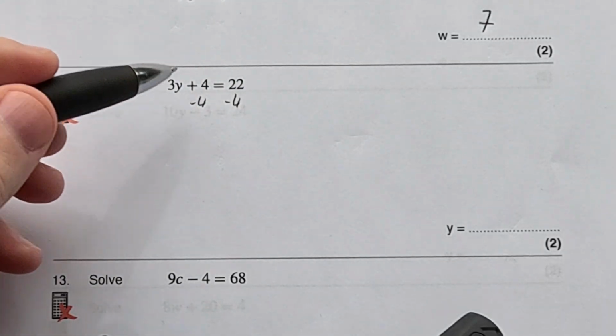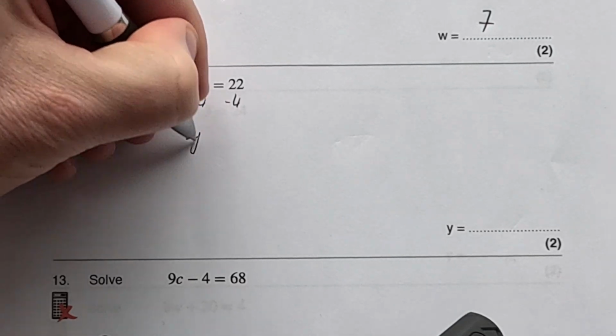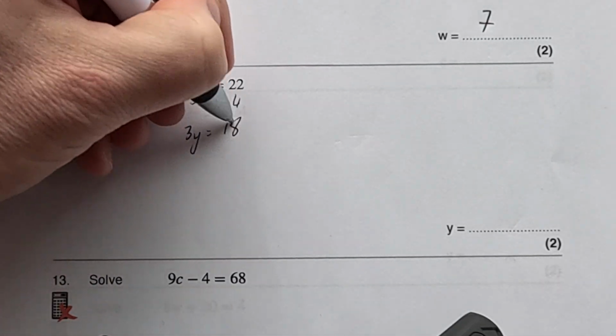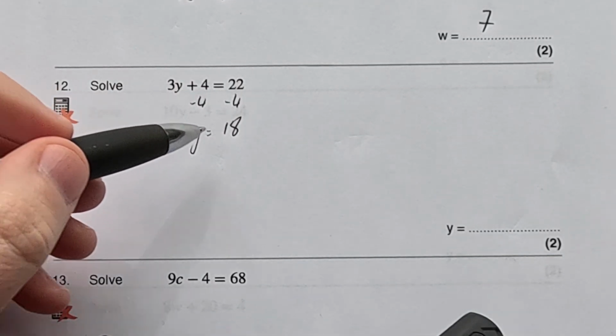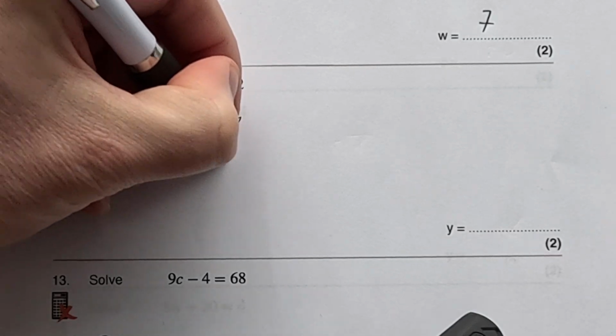So we had 3y plus 4, we're taking away 4 to get rid of the plus 4, so we'd just be left with 3y. And on the right hand side of the equation, we had 22, take away 4 is equal to 18. So we've now got that 3y equals 18. We don't want this multiplied by 3 here, so let's divide by 3 and divide by 3.